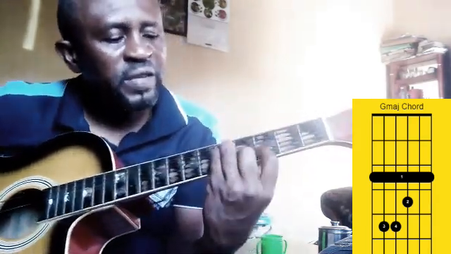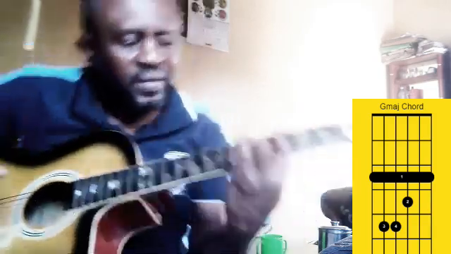Then I'm using this second finger to play my 3 on the third string. So you have this shape. Then I'm using the first finger to bar the whole of this fret, the third fret. So that's the G major chord. Did you see the shape? Alright, the diagram is on the screen. So this is a major triad.